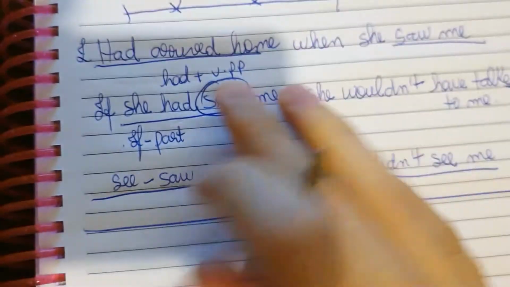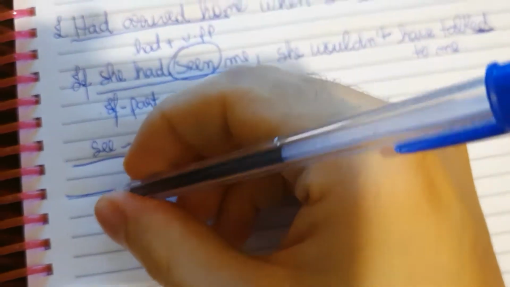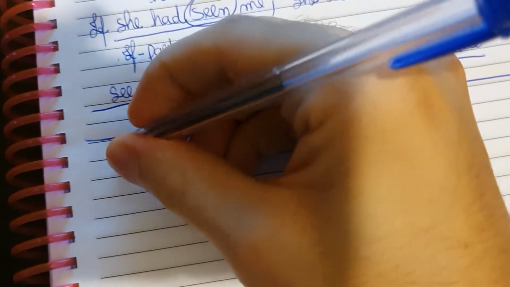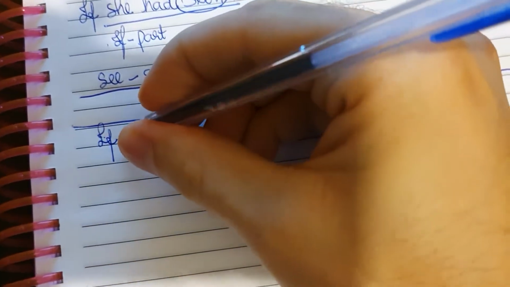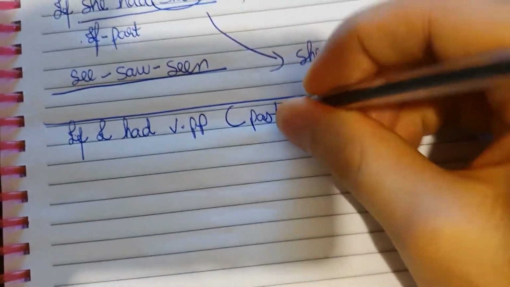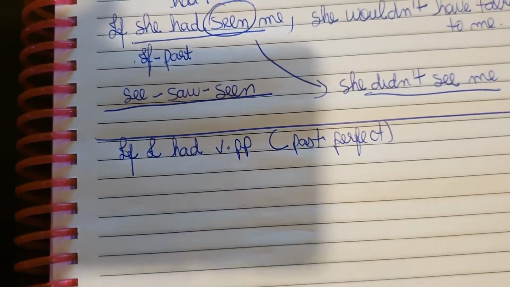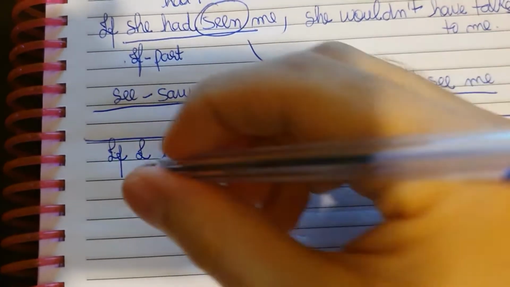All right, so we were studying this structure that involves the past perfect in the if clause, okay? If I had and a verb in the past participle, this is the past perfect. If pronoun had and the verb in the past participle.